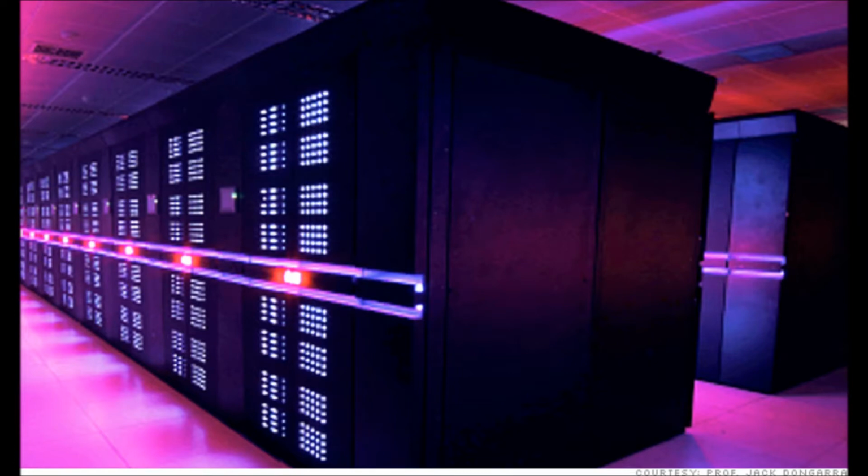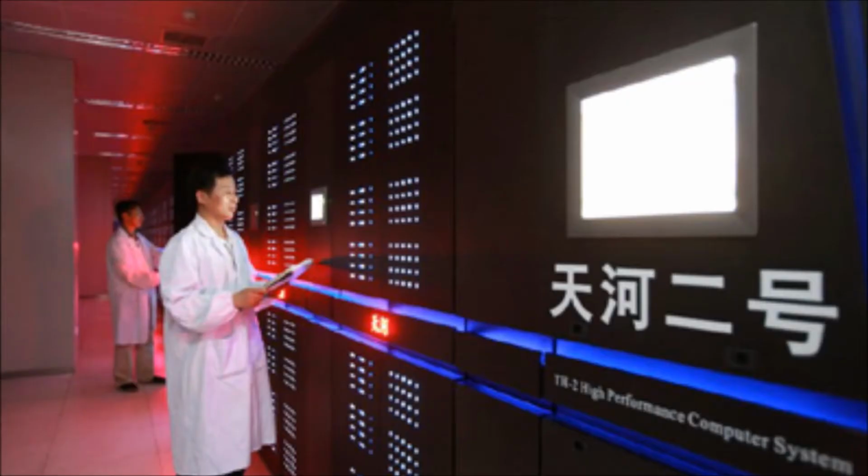The Tianhe-2, a supercomputer developed by China's National University of Defense Technology, is the world's number one system with a performance of 33.86 petaflops, or quadrillion calculations per second, on the LINPACK benchmark. It was built by China's National University of Defense Technology in collaboration with the Chinese IT firm Inspur. According to NUDT, Tianhe-2 will be used for simulation, analysis, and government security applications.